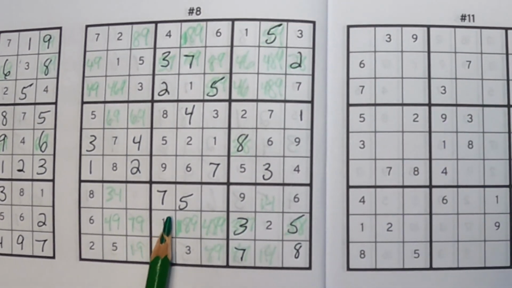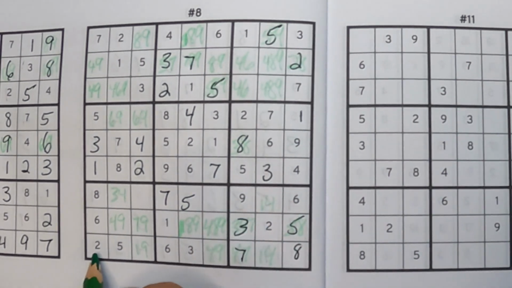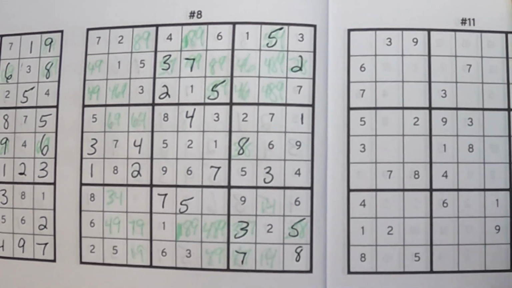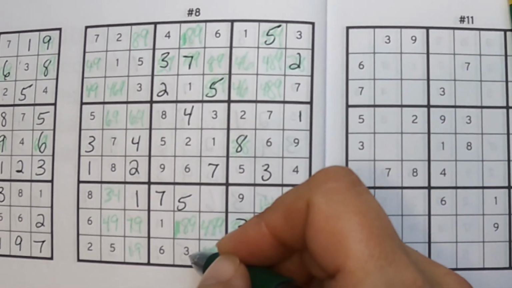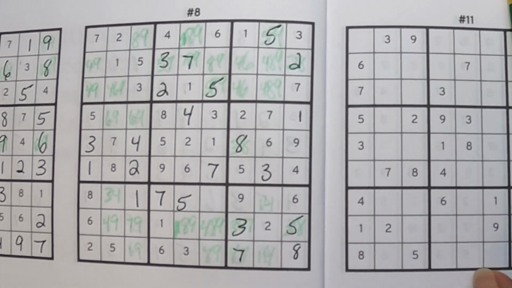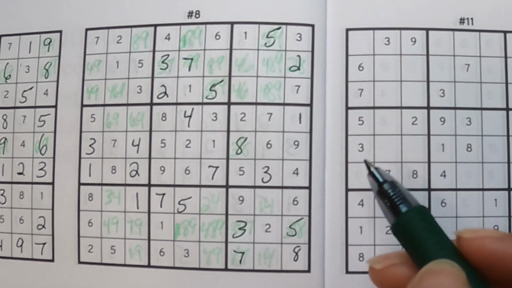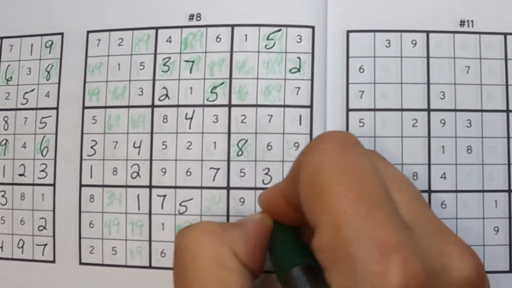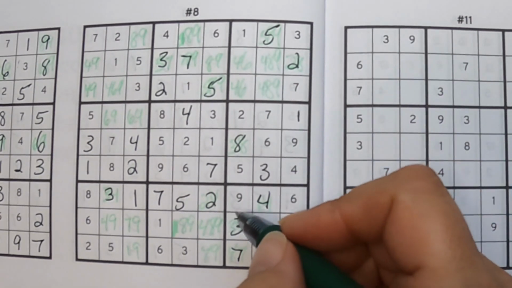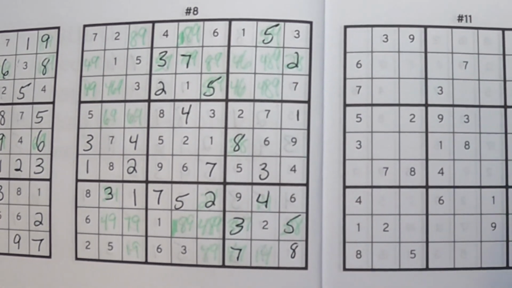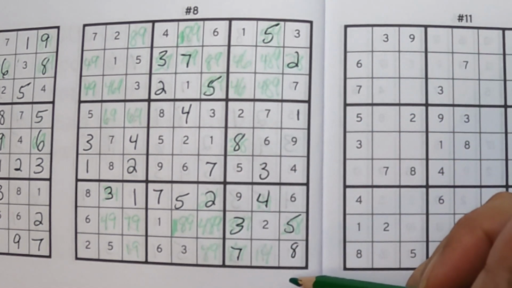For this row, we're missing 1, 2, 3, and 4. We've got 2, 3, and 4 here, so this is our 1. 3 here, so 2, 4. But this 1 makes this our 4, that makes this our 2, 3. Now we just need to look for some cleanup here.